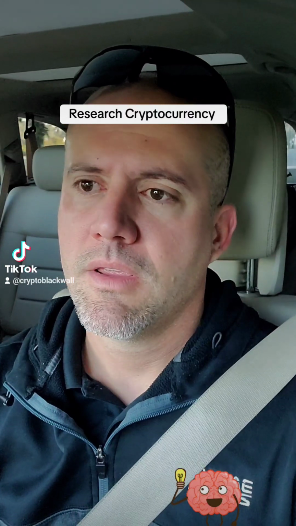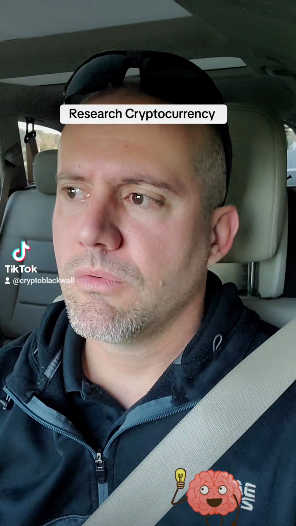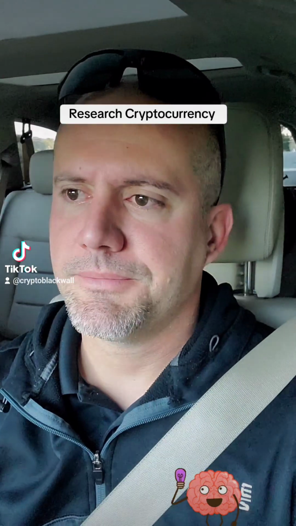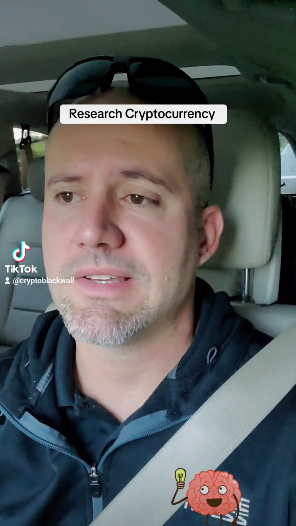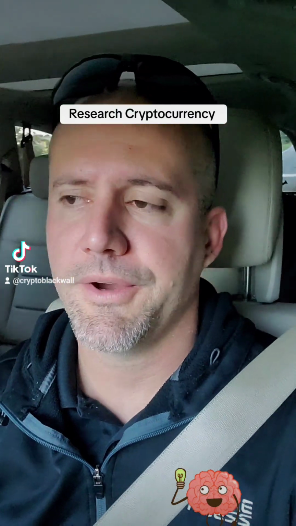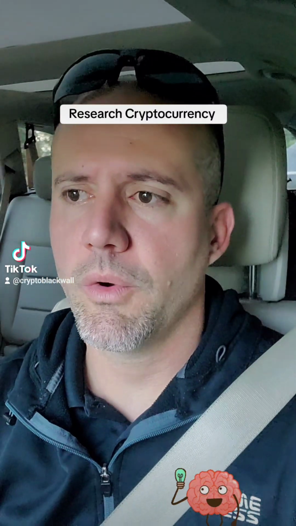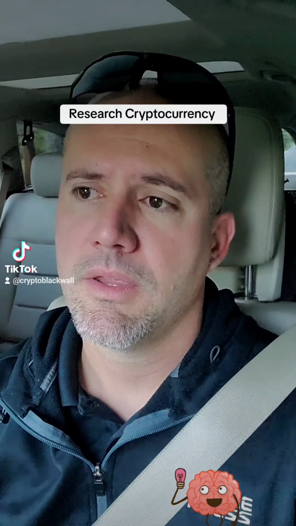Wanted to give a quick tutorial slash guide for those reaching out to research crypto. How do you do it? The easiest way I've found for either searching for new coins or looking into different sectors or both is going into CoinGecko. CoinGecko.com if you're brand new to crypto. The other one is CoinMarketCap.com.